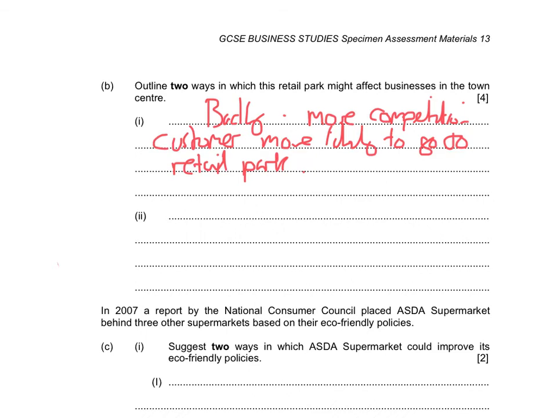So think about what else might affect, how it might affect businesses. Arguably, it might be good for businesses in town because they'll have to pay lower rent. Because if no one's in town, if there's no businesses in town, they're going to have to put down the rent in town. Now, that's quite a clever one, so don't feel bad if you didn't think of that one. What else could there be?